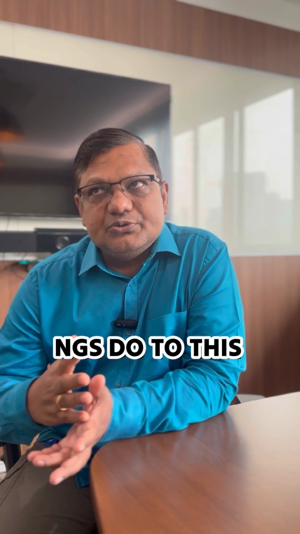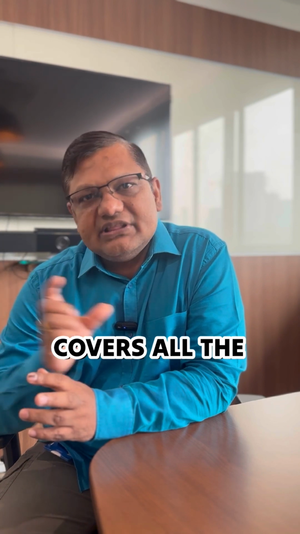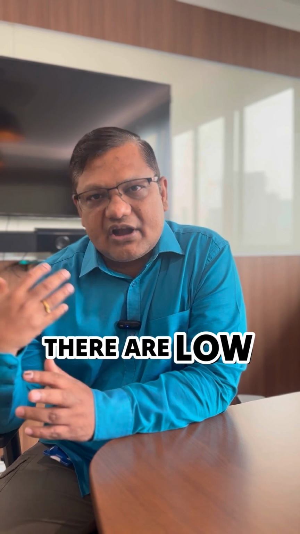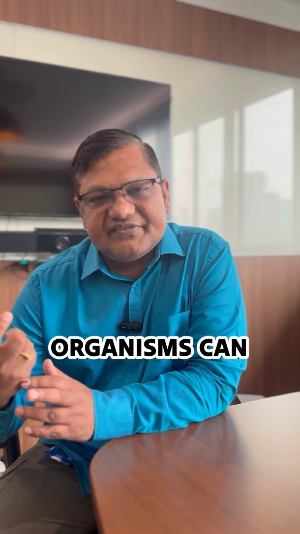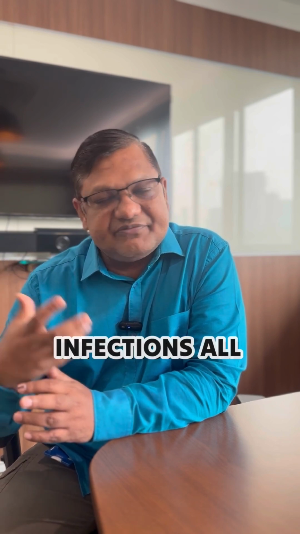Now, what can NGS do to this is we do a test which is a kit from Chapter DX in the US. This is a very good company that sells kits for human papillomavirus detection based on NGS. So we got the Chapter DX kit, and it is a very interesting kit that it covers all the HPV types. And now, what are these HPV types? There are high risk types, which are 18 of them. There are low risk HPV types, which are 10 of them. And this kit also covers 13 other sexually transmitted infections. So in total, 41 different causative organisms can be covered in a single NGS test, which is amazing. You cover 18 high risk, 10 low risk, and then 13 sexually transmitted infections, all in one kit.